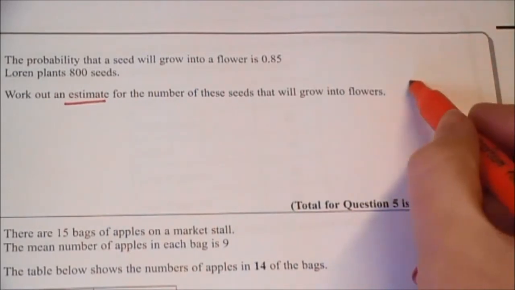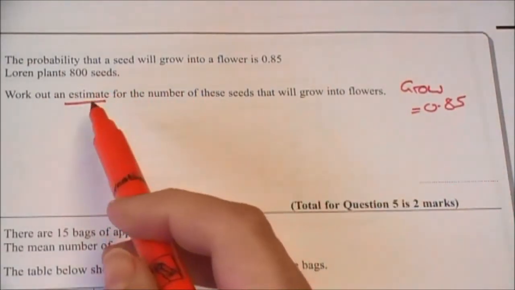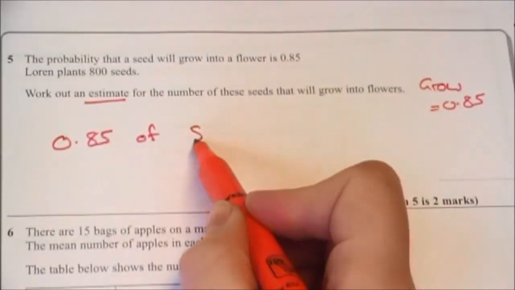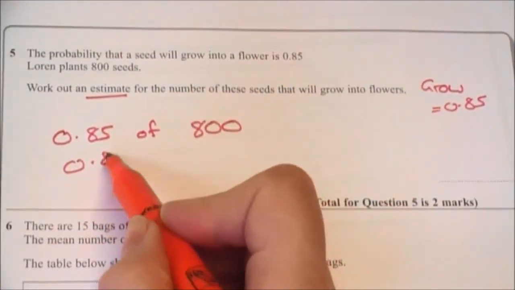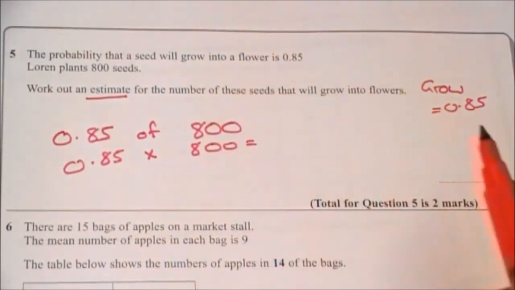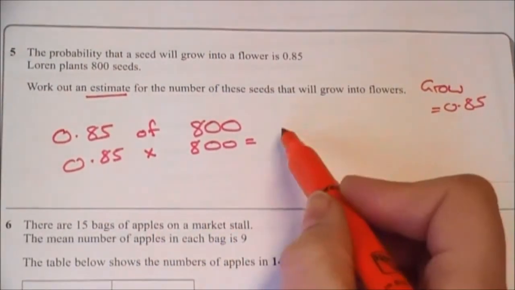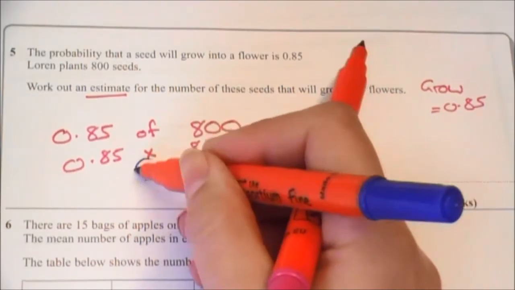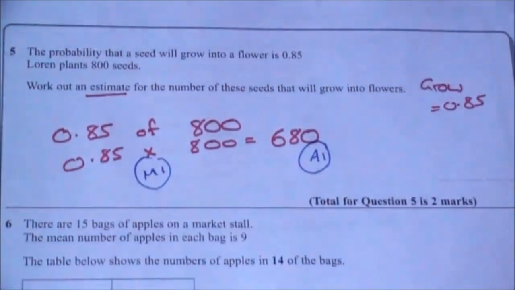Now I know the probability of something growing is 0.85. I need to estimate what 0.85 of the 800 seeds planted is. So 0.85 of 800, keeping in mind that of represents a multiplication operation. You type into your calculator 0.85 times 800 and that gives you the answer of 680. It is a 2-mark question. You get 1 mark for showing the multiplication. The second mark is an answer mark.